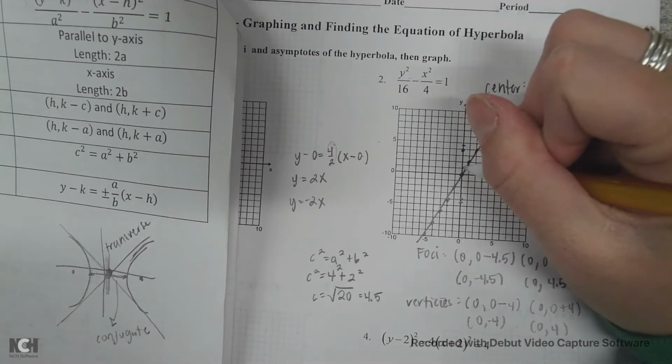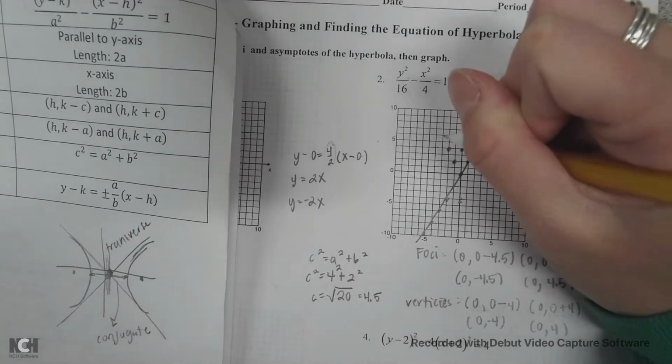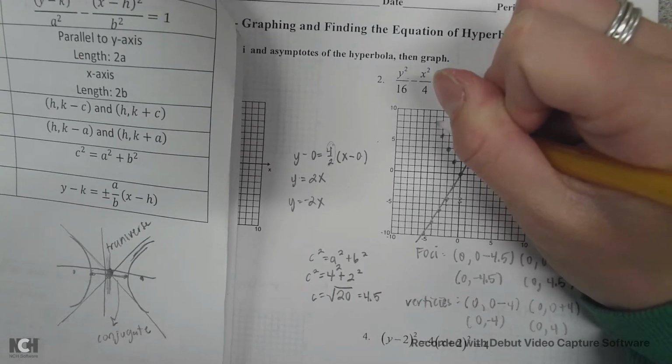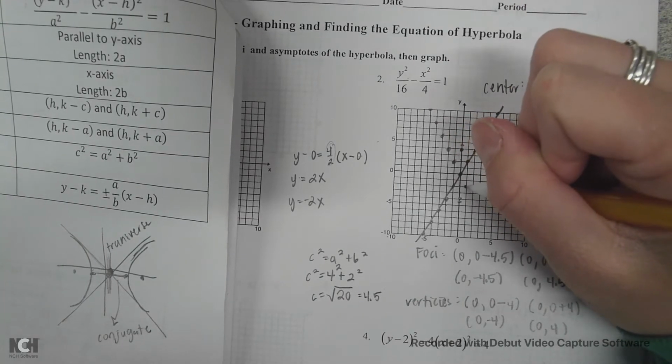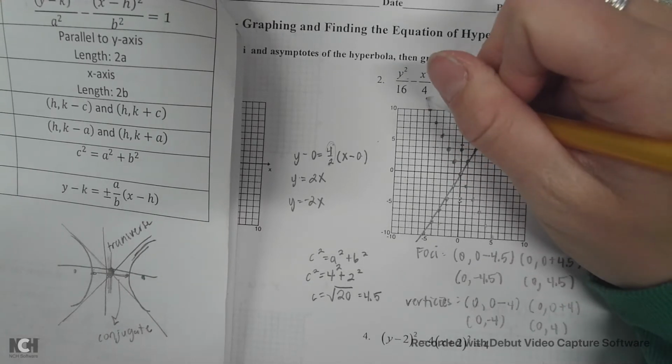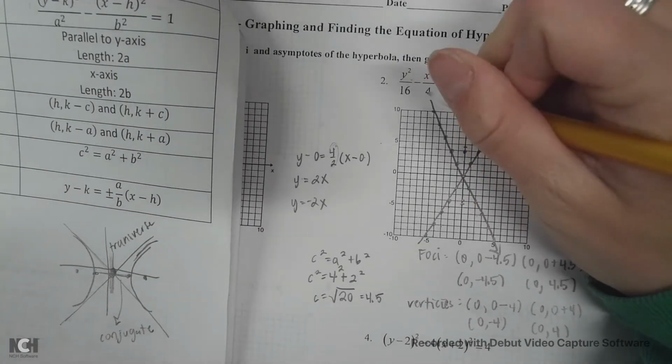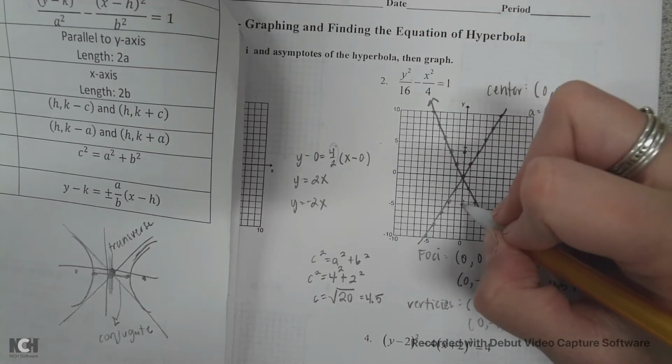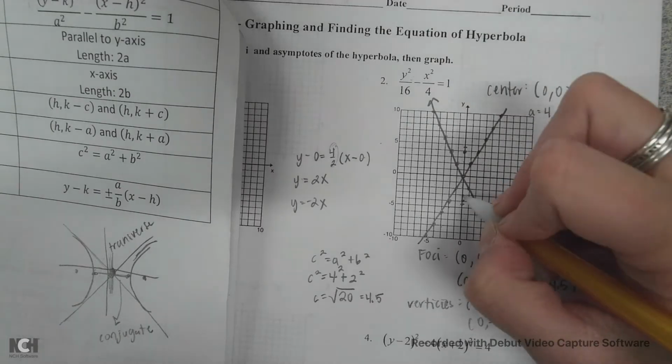And then we have to go the other way, up 2 over 1, all the way across. We're going to make it so pretty. Down 2 over 1. Oh, that line is a little wiggly. So this is our focus, and this is our vertex.